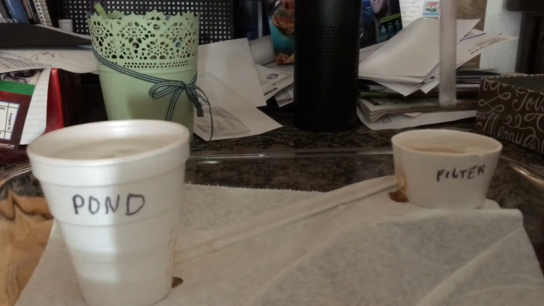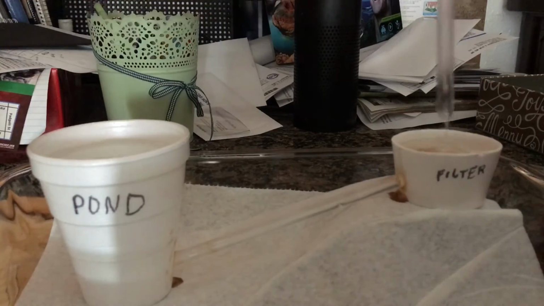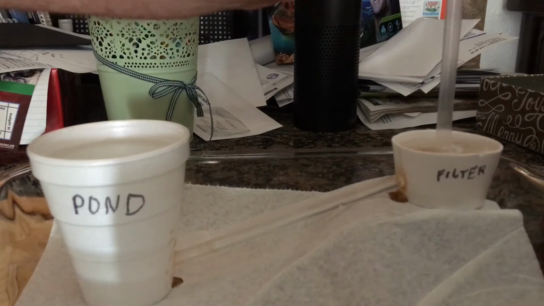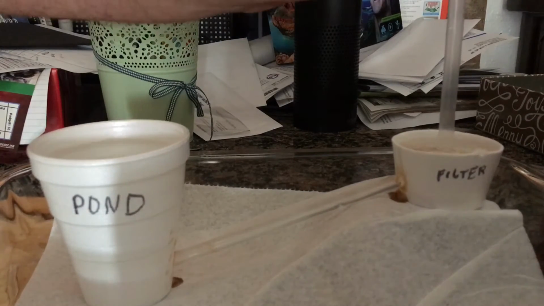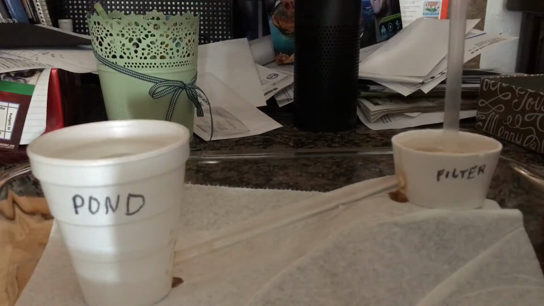Now this only works because the water level will stay the same in both containers of water by way of gravity. And as the pond water gets higher, it also raises the water level in the filter. And this only works because the water level is the same in the filter as it is in the pond.